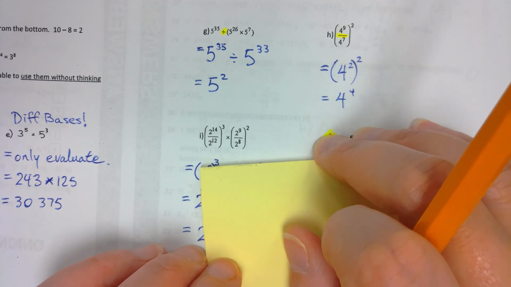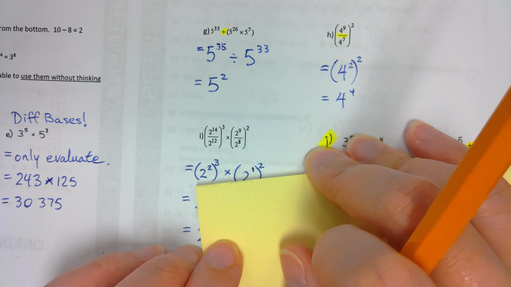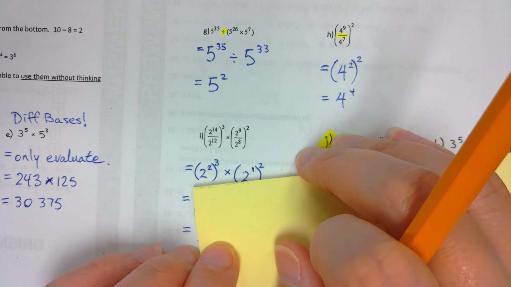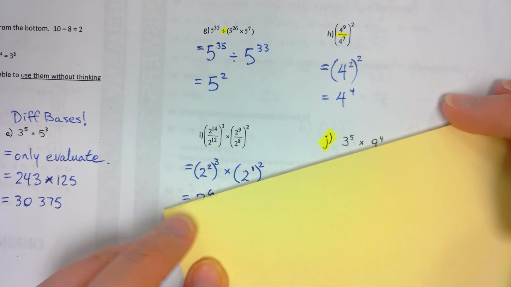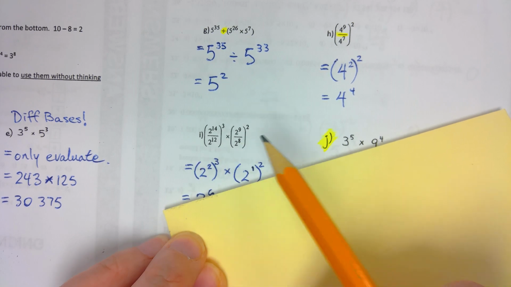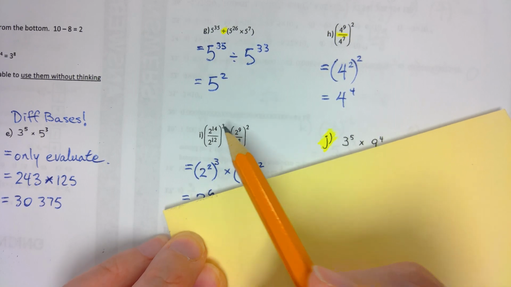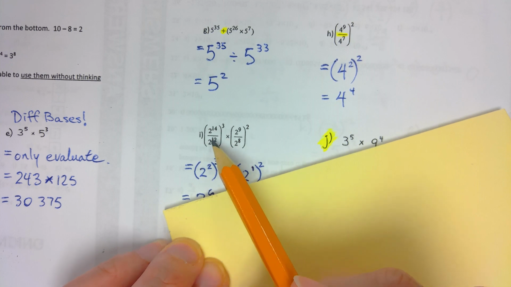I first did 2 to the 14 to the power of 3, which would be 2 to the power of 42 divided by 2 to the power of 46. Oh, so you actually multiplied it this and then multiplied it this. Okay, you could do that, but it's actually easier if you do the inside the bracket first, because then it reduces your exponent.